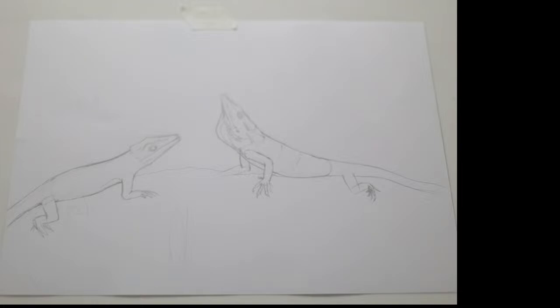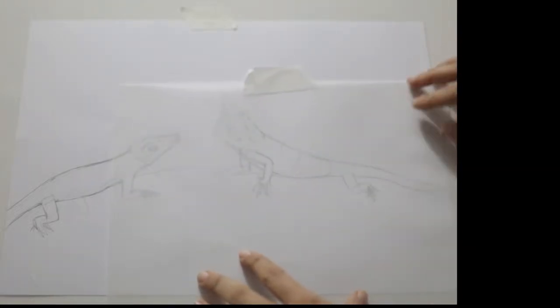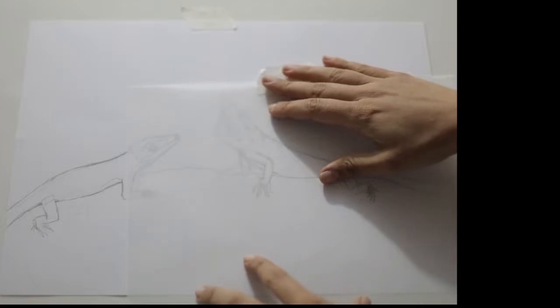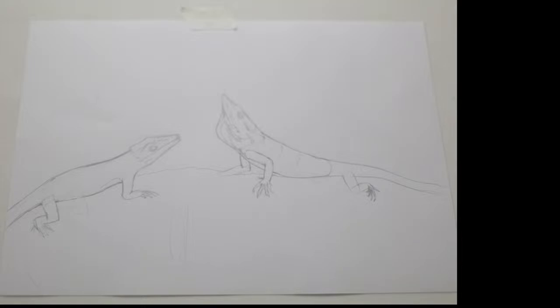What I think I could do is that I place them one more on the top. Okay, but then this one would not be looking at the other one. I think this is interesting because if they're doing just a mating, what's the name of this?